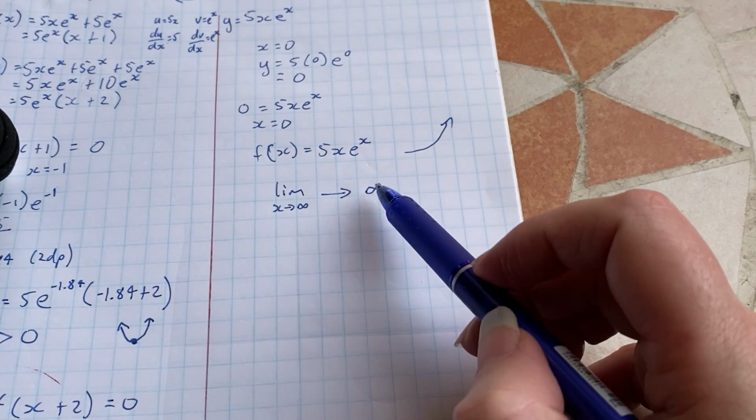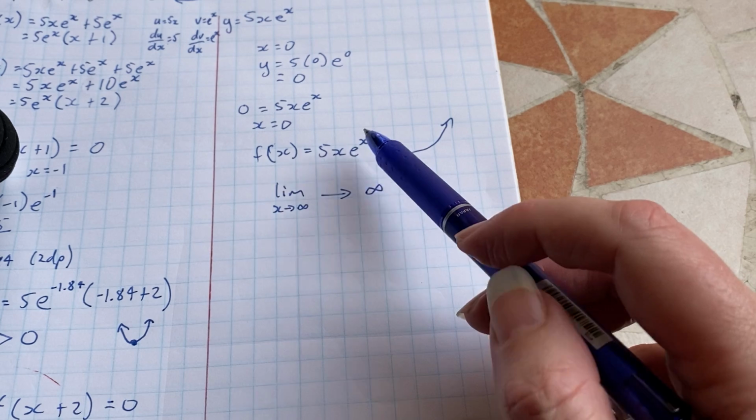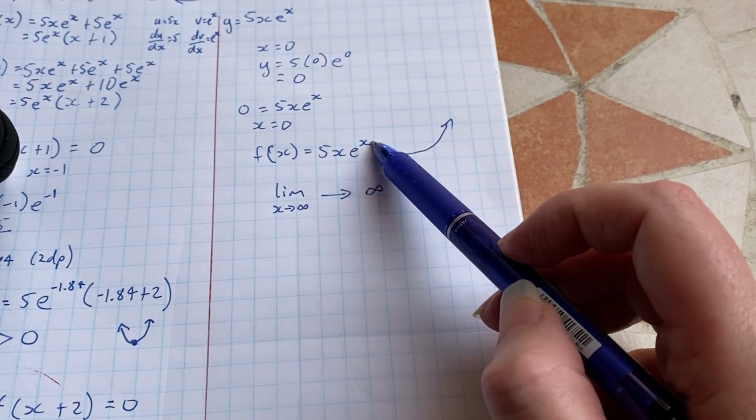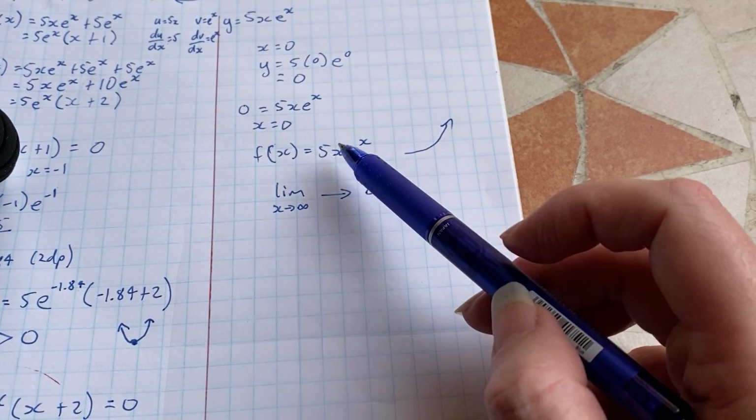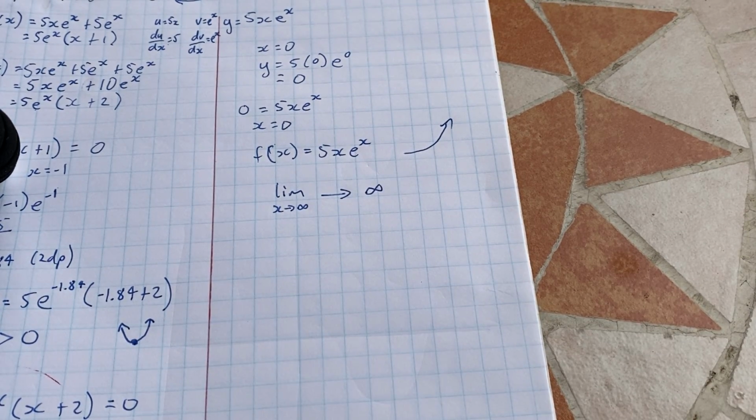Okay, you could do that by substituting bigger and bigger numbers for x into your calculator. Even by the time you get to 1,000, it's going to give you a maths error because it's so big. What you'll see is the bigger the number you put in for x, the bigger your answer is going to be.